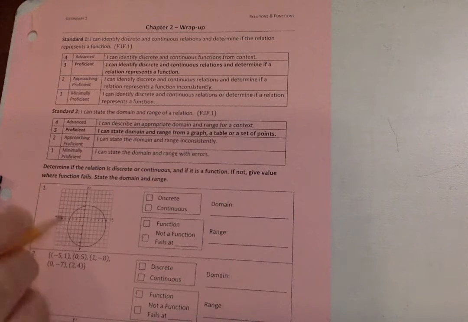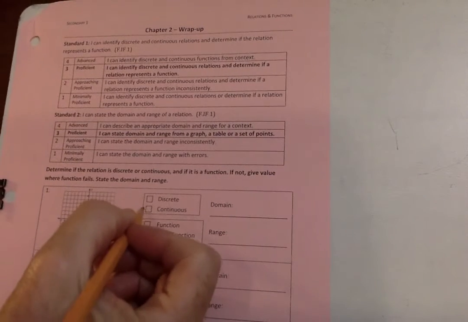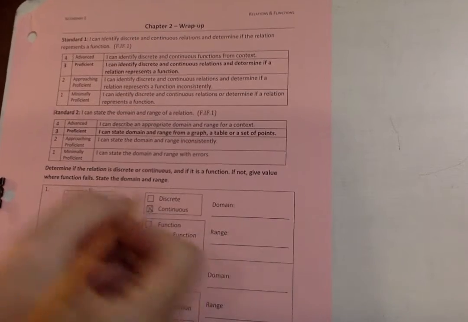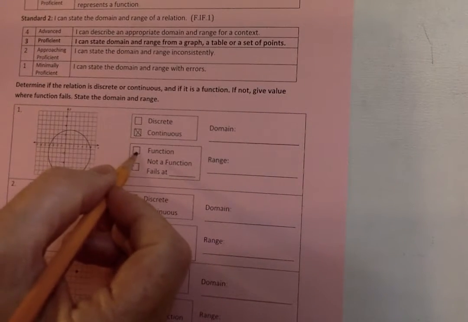Okay, so right here, if there's any type of curve or continuation, it's going to be continuous. Is it a function or not a function?